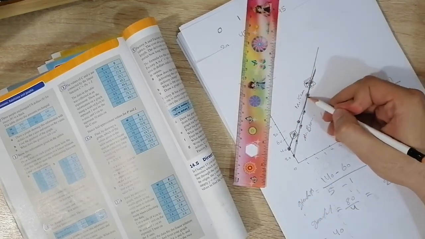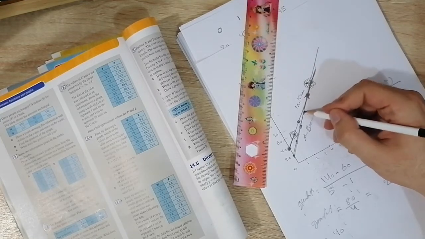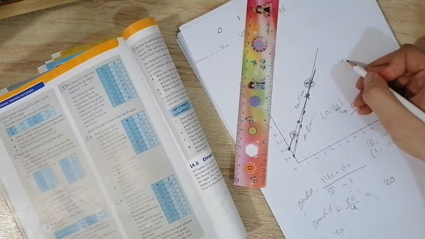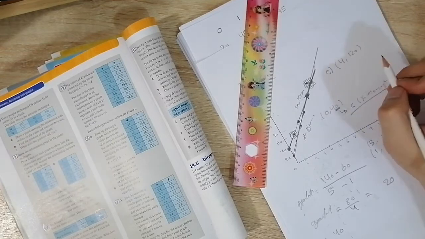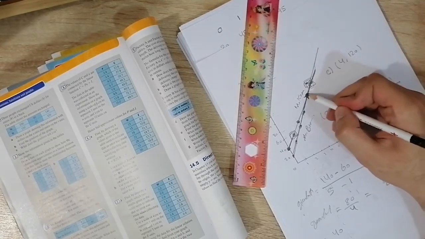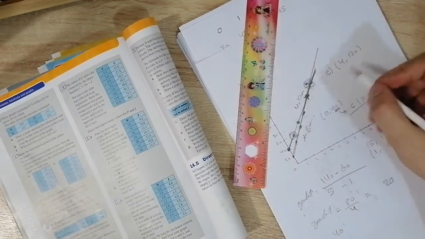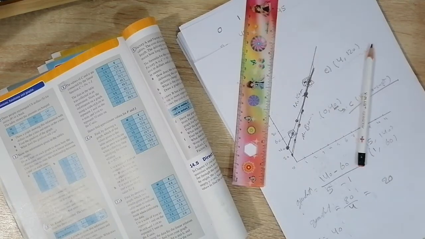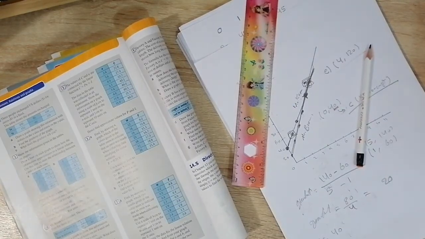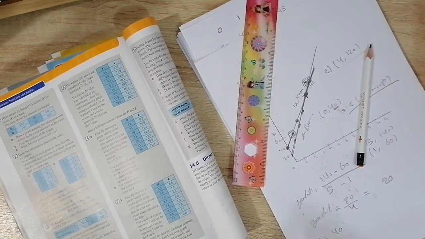By the way, I noticed the point while I was drawing, which is (4, 120). This is for question E. E is (4, 120). This is the point of intersection. These two lines intersect each other at this point. Okay, last question: if I have a plumbing job that is estimated to take 3 hours, which plumber would be cheapest? Okay, so we already have Mr.